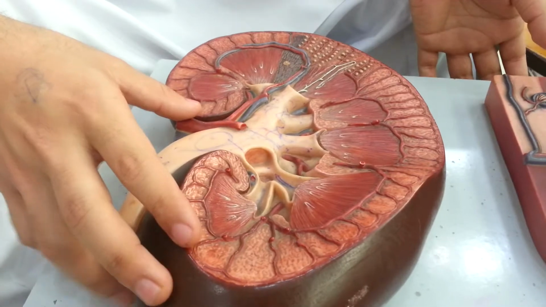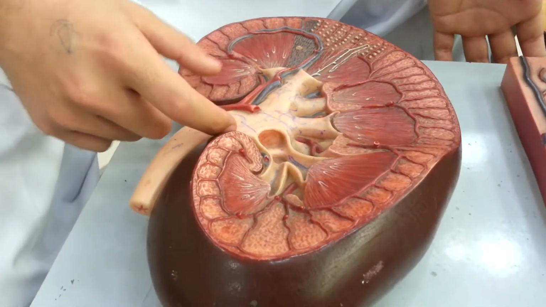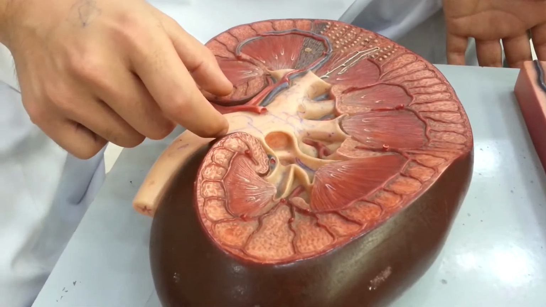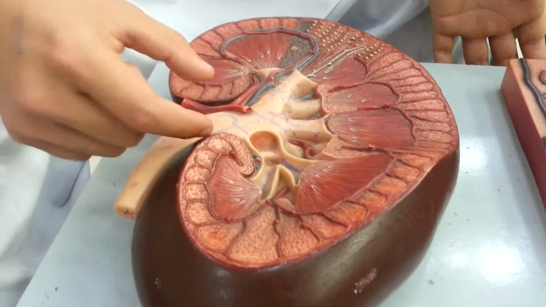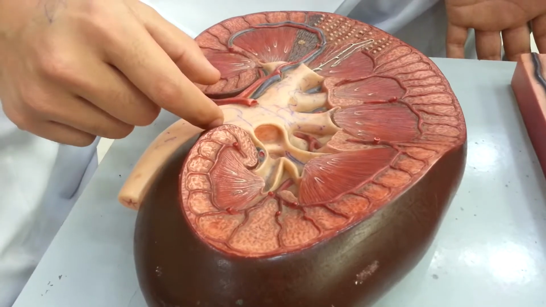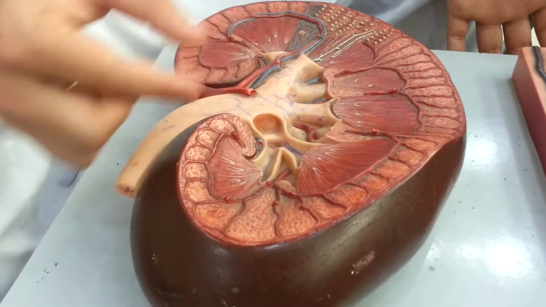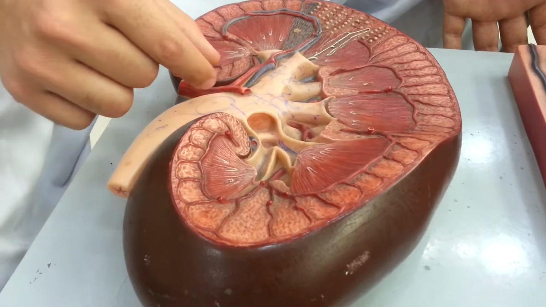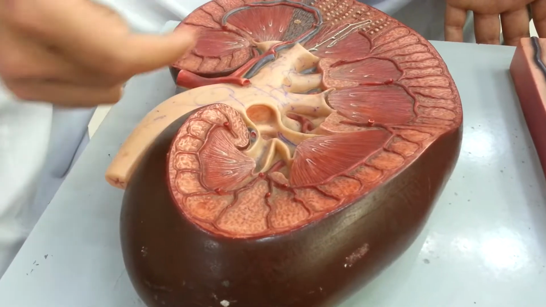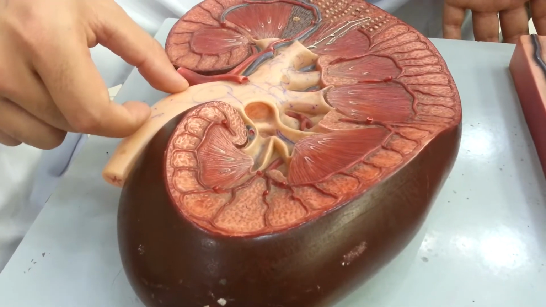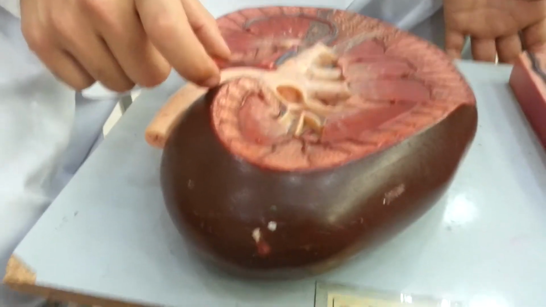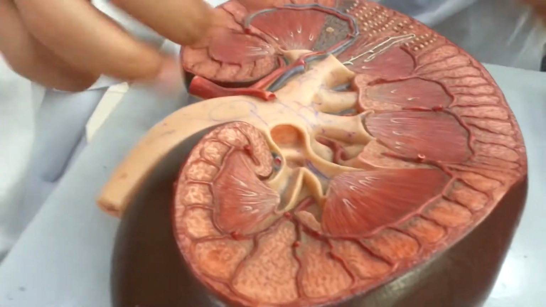Now come to the internal features. We have the hilum of the kidney here, and the hilum actually contains the substance of the kidney. The substance of the kidney contains the veins, arteries, and the ureter. We have the order of these structures from front to backward. From front to backward, first of all, we have the vein. After that, we have 2 branches of the renal artery. After that, we have the ureter, and in the last, we have the 3rd branch of the renal artery. Actually, in this model, these are not shown as they are in the kidney.